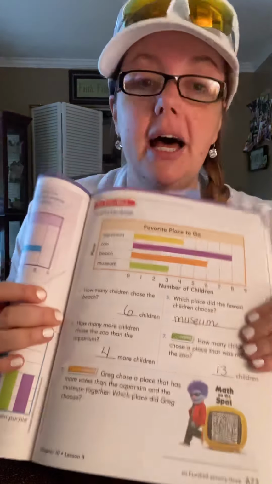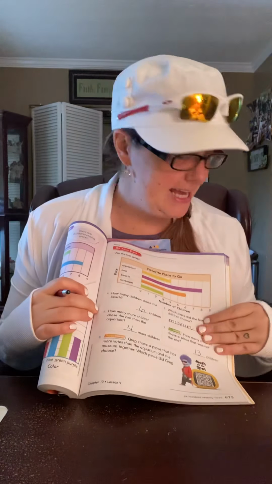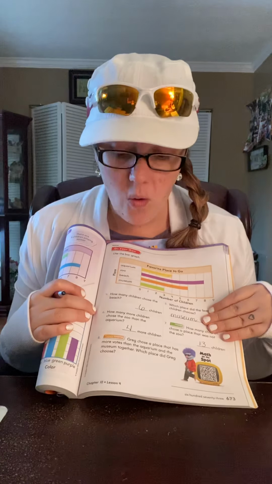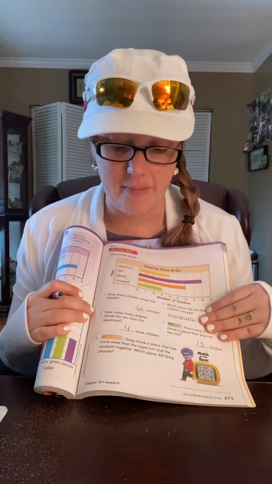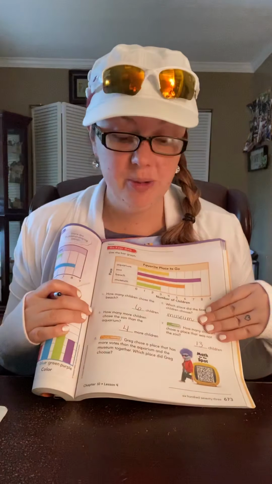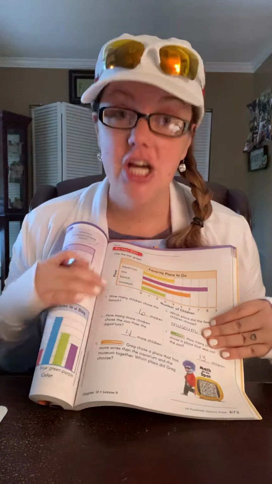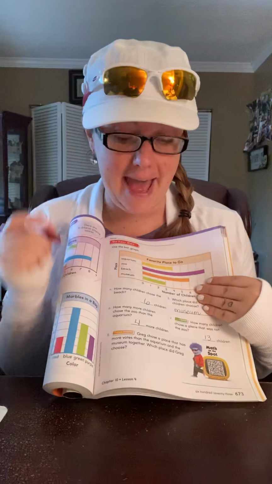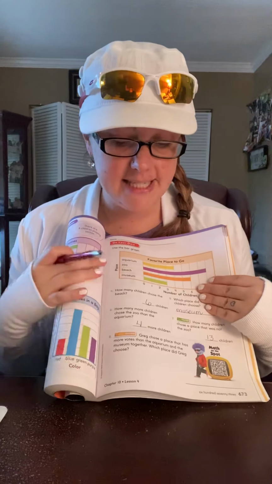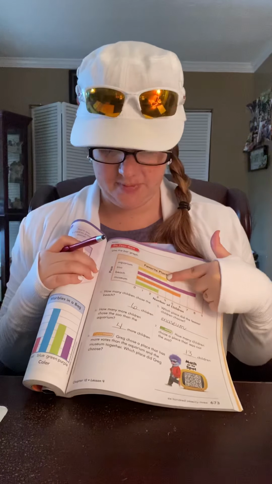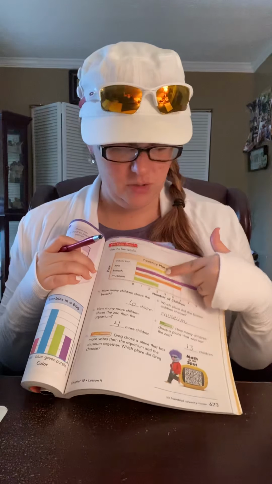Okay, and down at the bottom, it says, Greg chose a place that has more votes than the aquarium and the museum together. Which place did Greg choose? So let's look. Together tells me I need to add. So Greg chose a place that was more than the votes of the aquarium, which is 4, and the museum together.